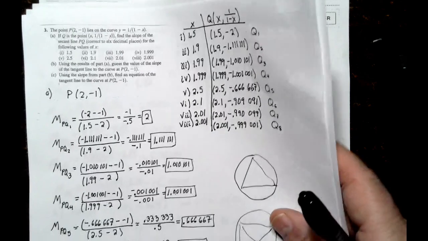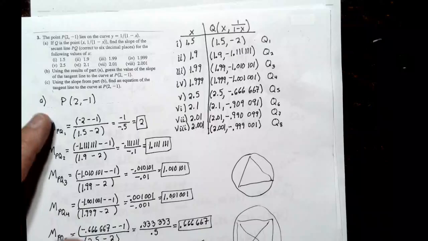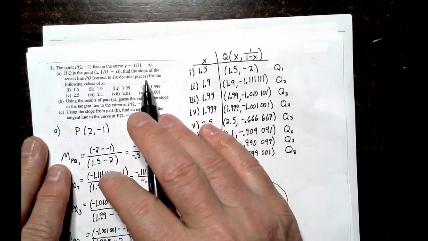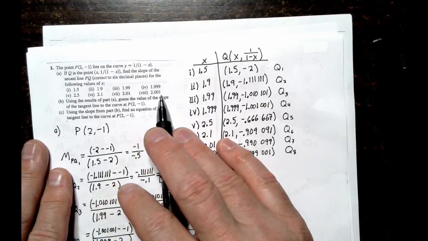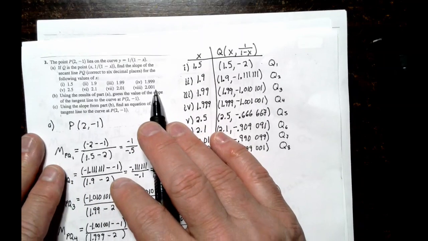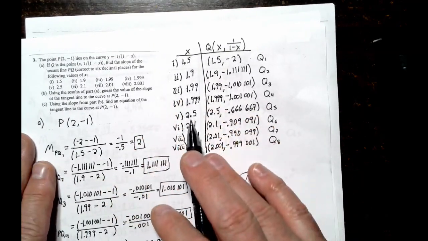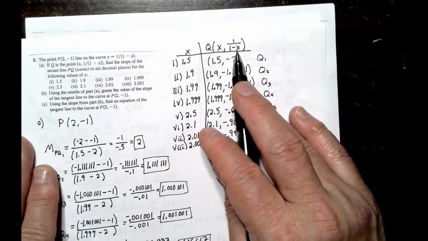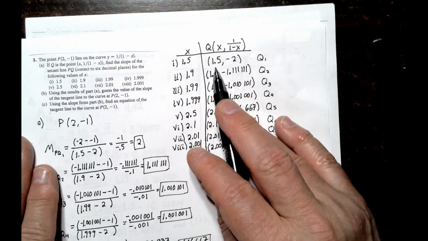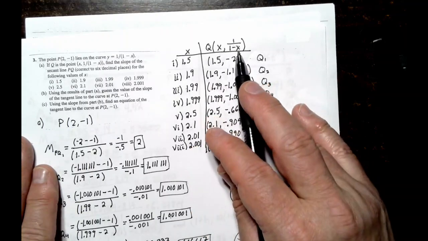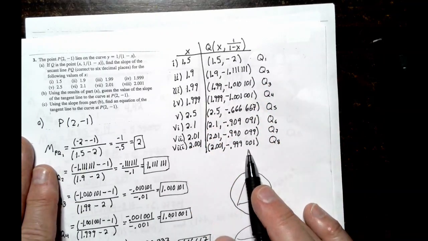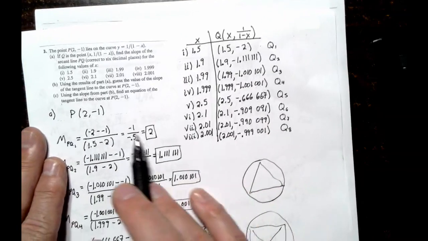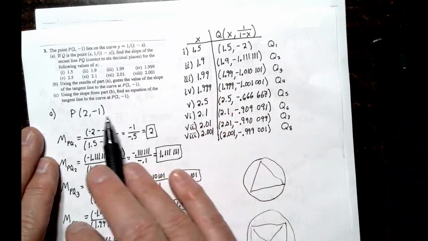Now, question 3 is a pretty hard one because they give you the function y equals 1 over 1 minus x. And they give you a lot of different x values, but they don't tell you the y coordinate. So you have to figure out the y coordinate. So you take each one of these and you plug it into the function 1 over 1 minus x. And when you take each of these x values and plug it into this fraction here, you get these y values. And now you've got a whole bunch of different points, and you're going to use each one of these with P.